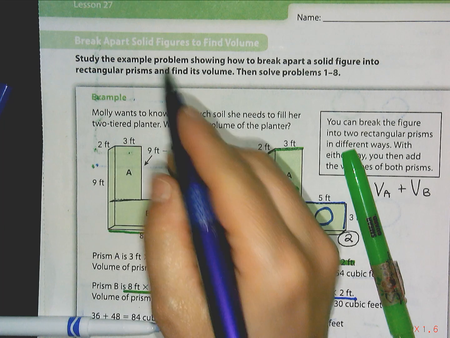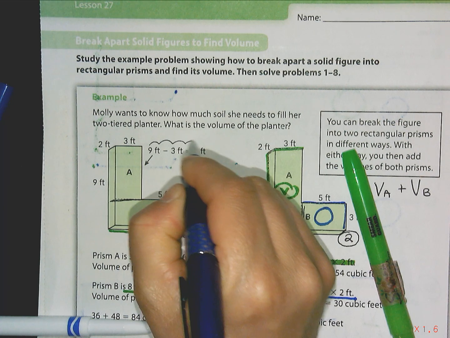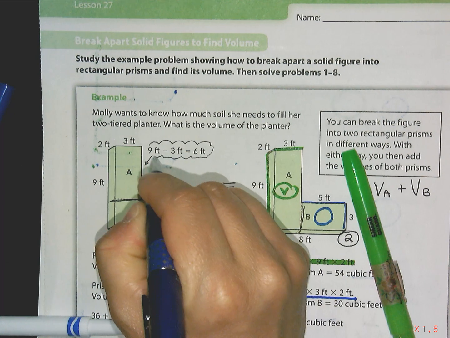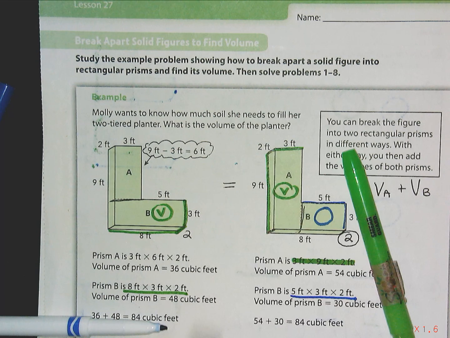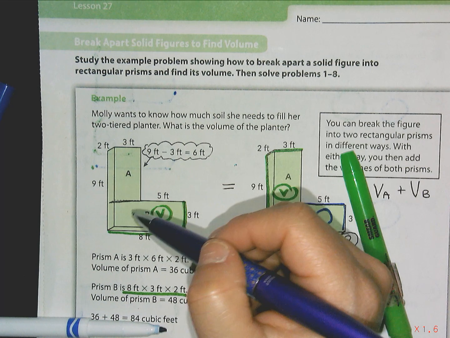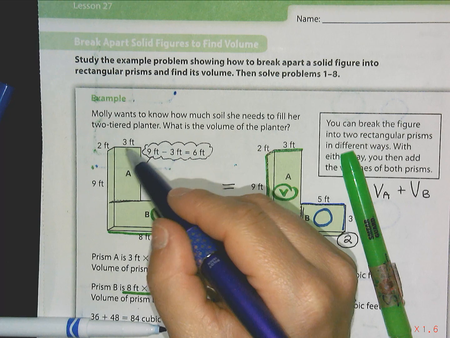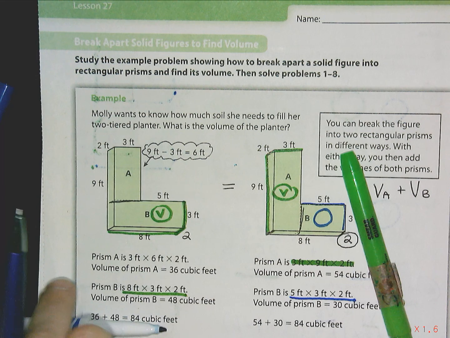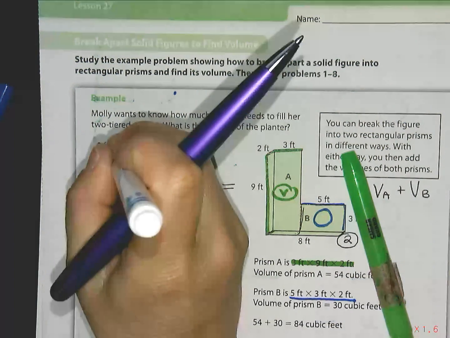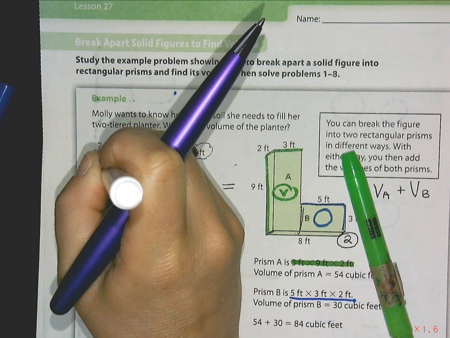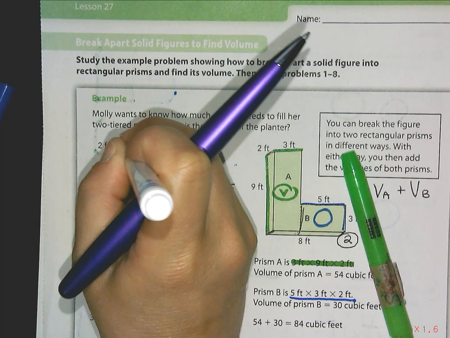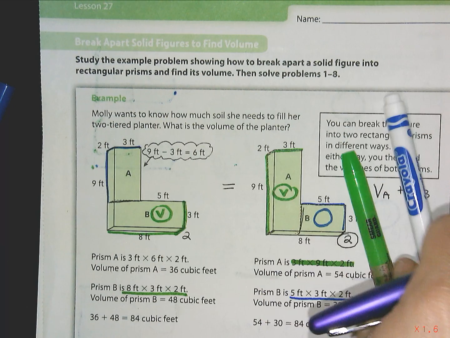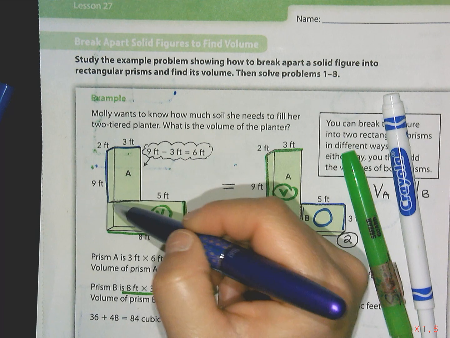Now, I know you probably looked at this and saw there was a little subtraction problem, but not everybody may have known where that came from and why that's important. So when you're looking at this top shape, I know I need my length, my width, and my height, but I have some figuring out to do.